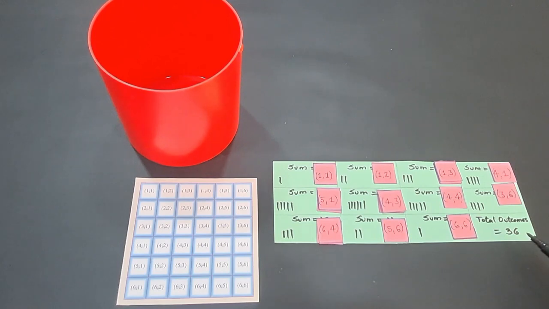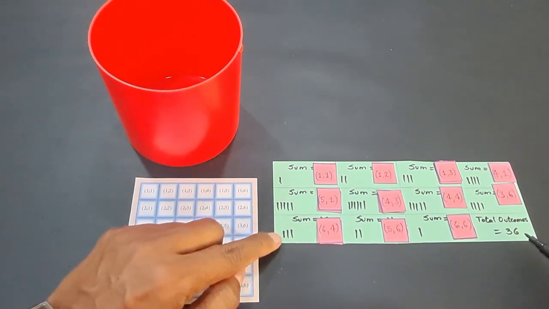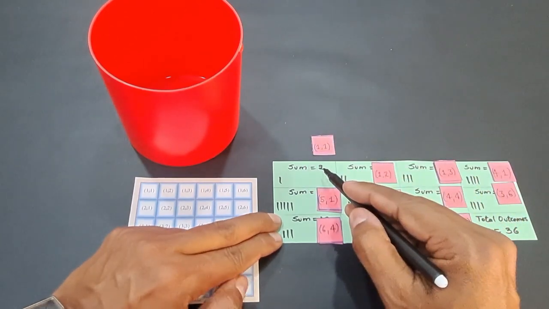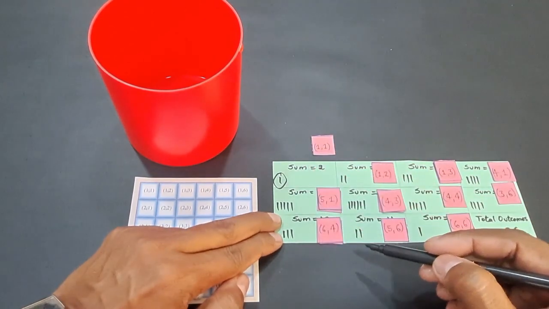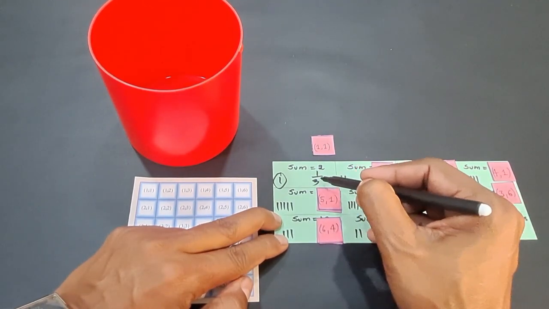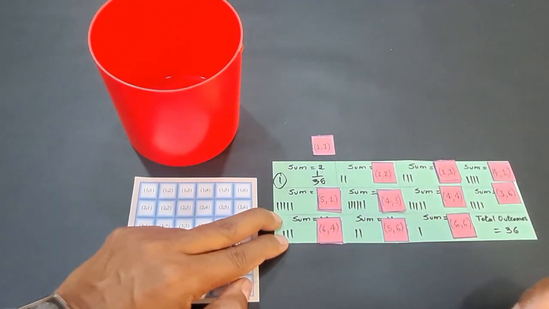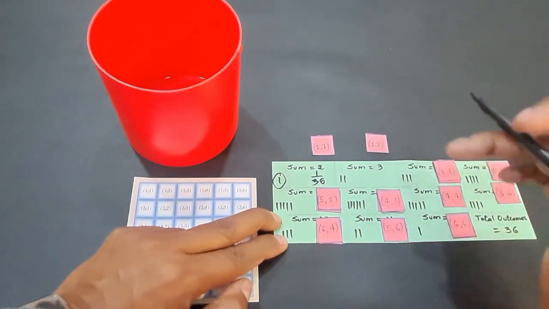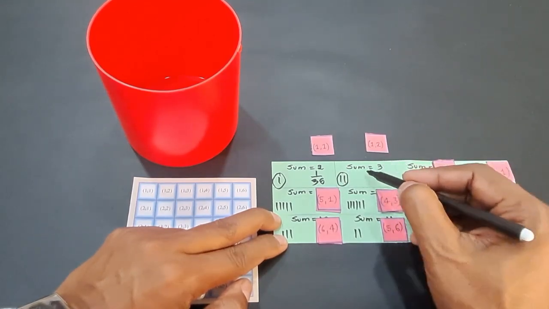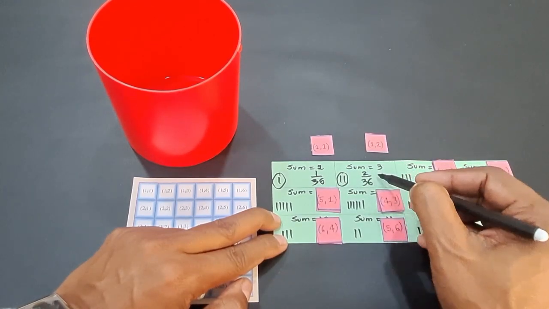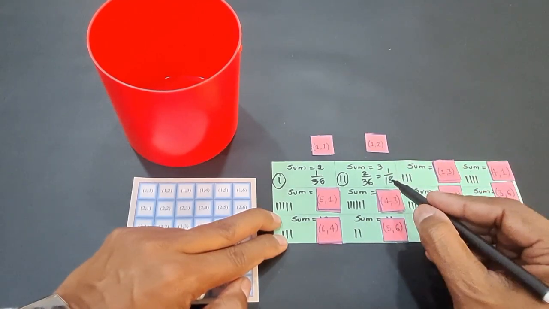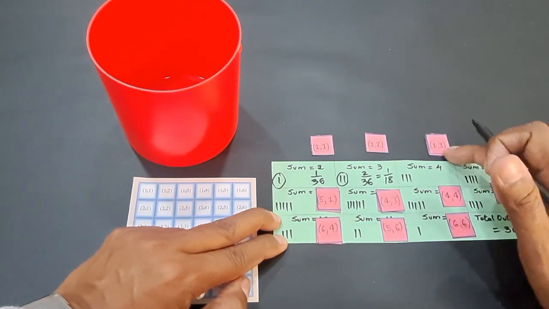Now if you want to find the probability of getting a sum 2, there is only one case which shows sum 2, and therefore 1 out of 36 will be the probability of getting a sum 2. Likewise, if you see, there are 2 cards which have sum 3. So 2 out of 36, that is 1 out of 18, will be the probability of getting a sum 3. You can carry on like this.